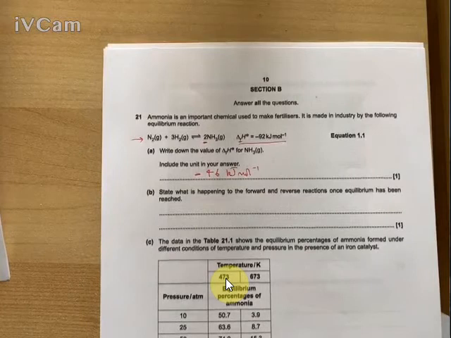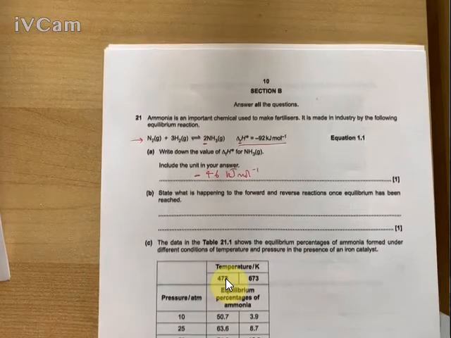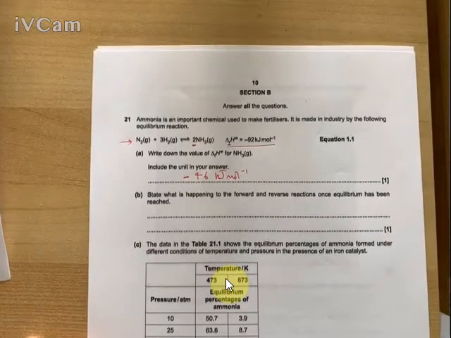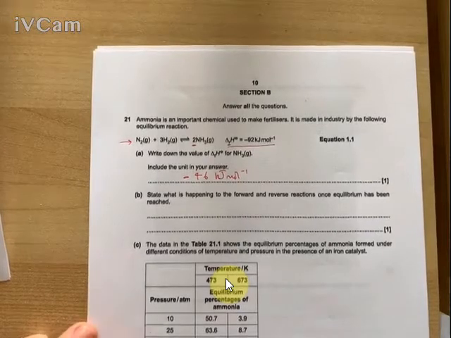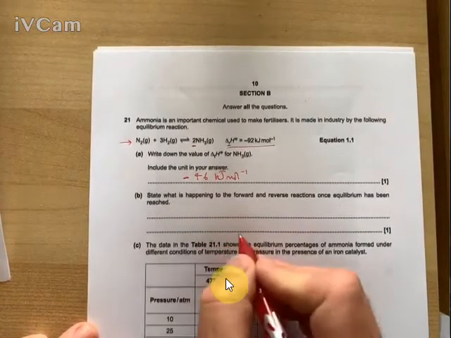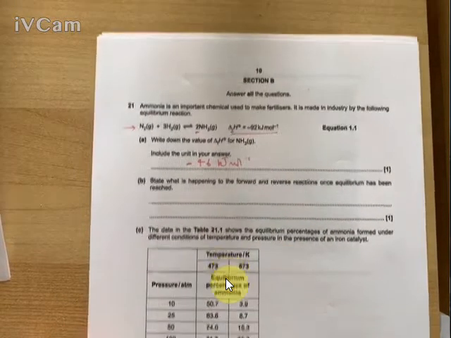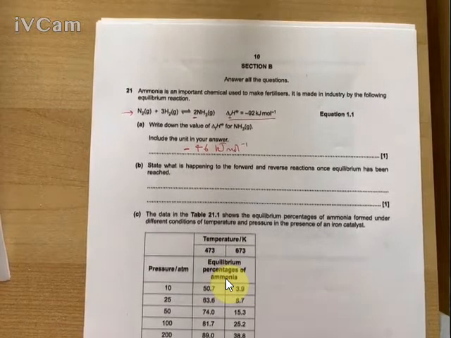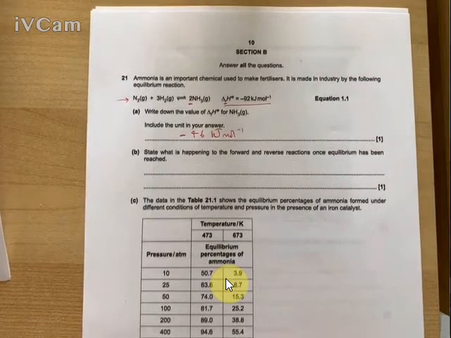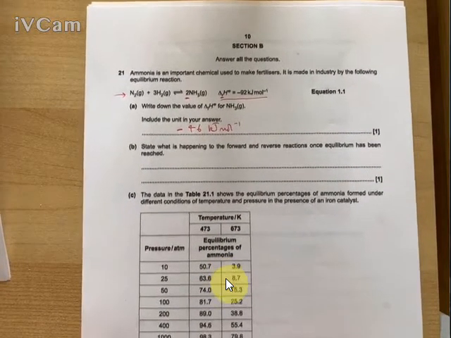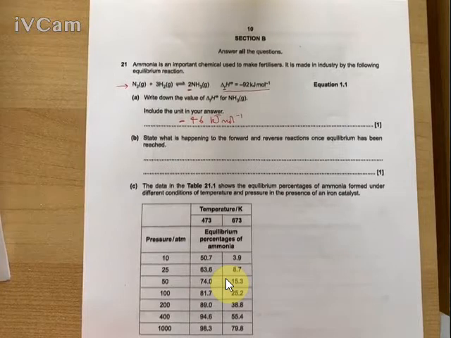State what's happening to the forward and reverse reactions once equilibrium is reached. Well, you should know that in a dynamic equilibrium, the reaction doesn't stop, but the rate of the forwards reaction is equal to the rate of the backwards reaction. I'm not going to write everything down, so we can get through it a little bit quicker. But that's all that they wanted there. They wanted to know that the rates of the forwards and backwards reaction are the same.